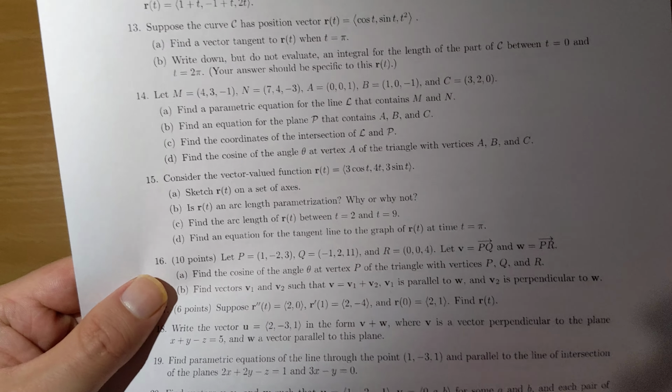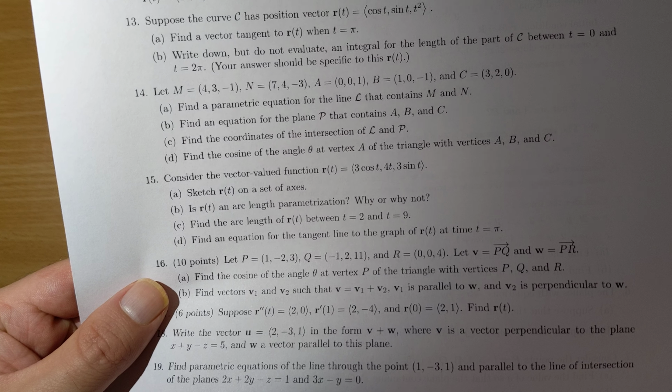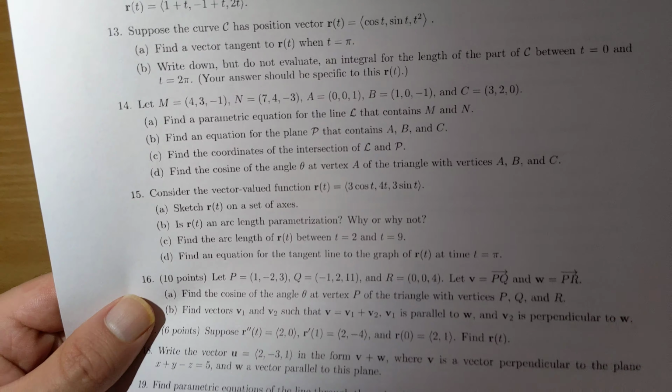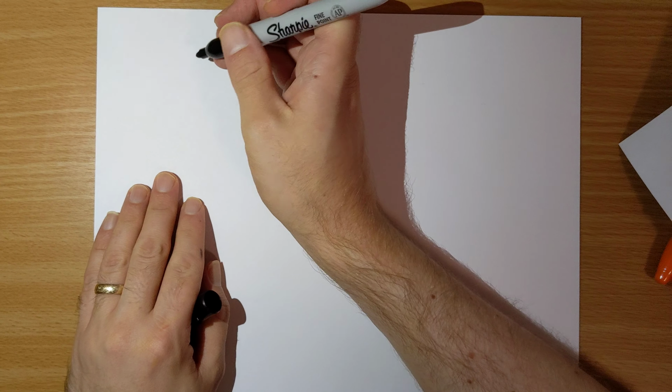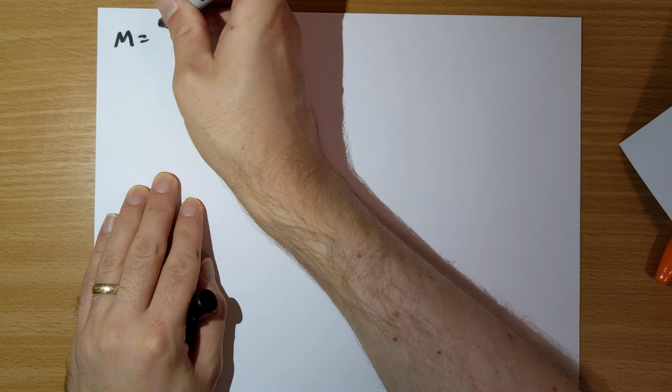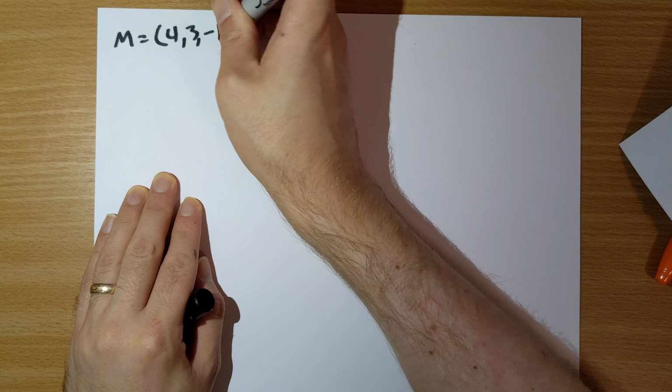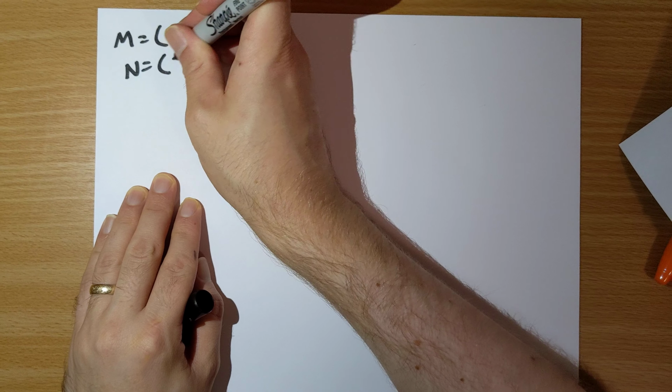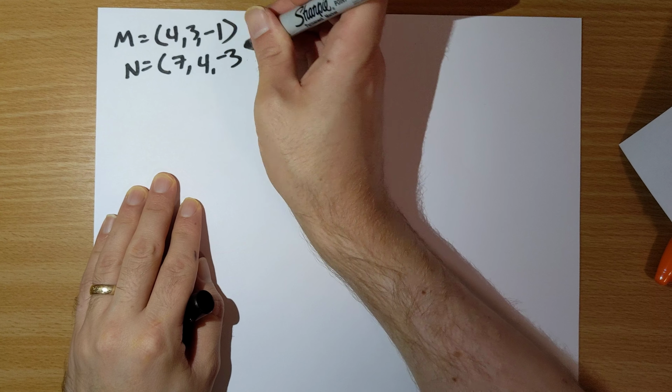Problem number 14, a bunch of things going on in this problem. I give you 5 points. I ask you to do a bunch of things with them. So let's just do them one at a time. So the first thing we have, M is the point (4, 3, -1). N is the point (7, 4, -3).